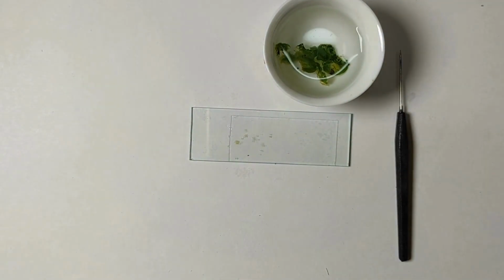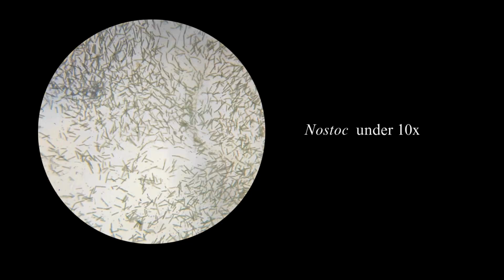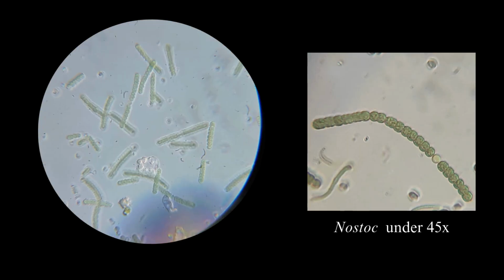Place the slide on the microscope stage and secure it with stage clips. Start observing under a low-power objective lens before switching to a higher magnification lens.